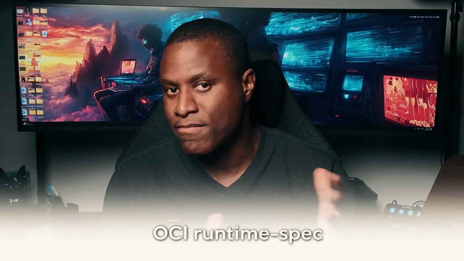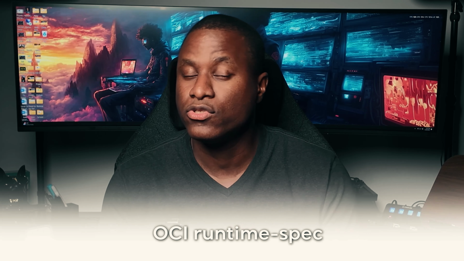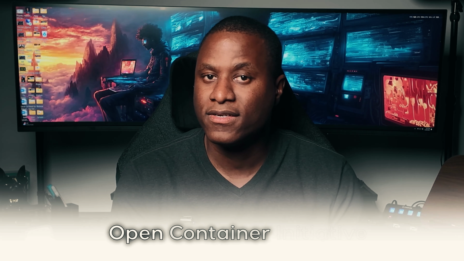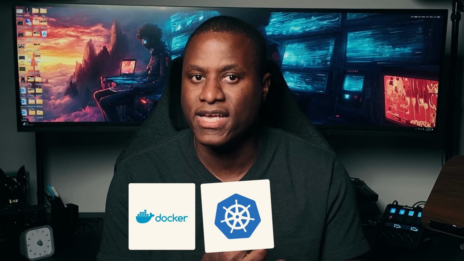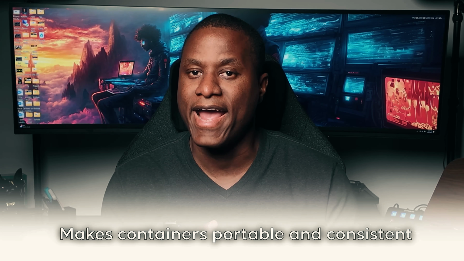Okay, so let's talk a little bit about OCI. The book did mention it a little bit, and I think it's very important to understand this concept. OCI stands for Open Container Initiative. It is a set of rules that says, here's how you define and run a container. Because of the standards, tools like Docker, Kubernetes, and Podman can all run containers the exact same way using a runtime like runc. This is basically what makes containers portable and consistent.